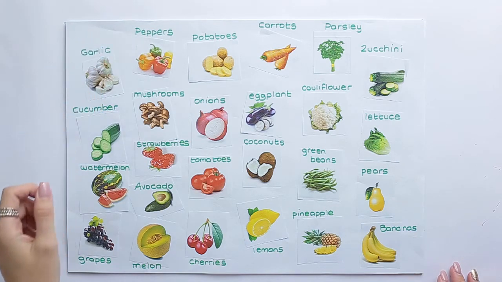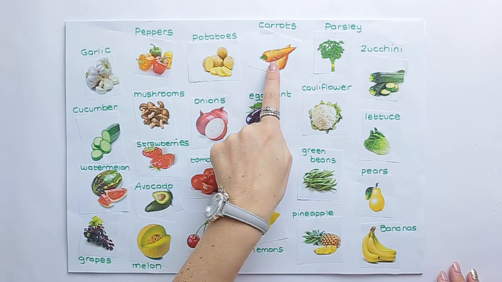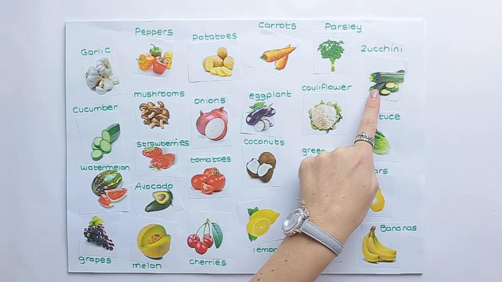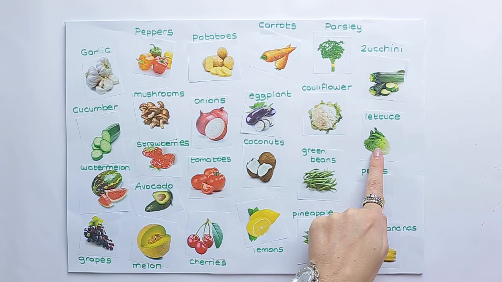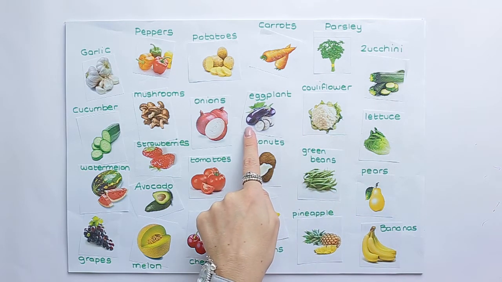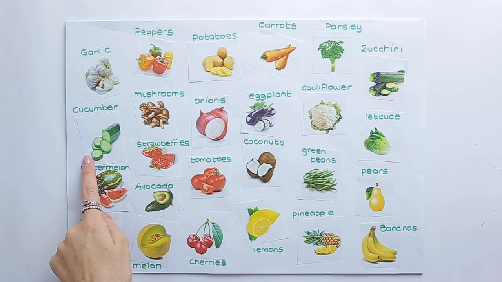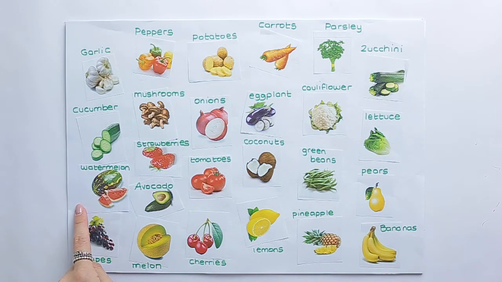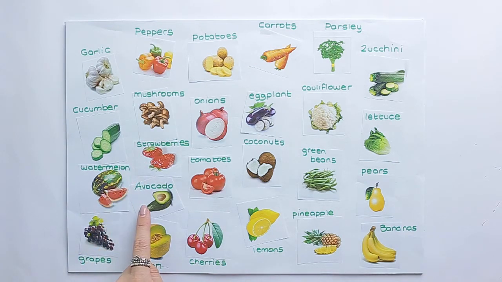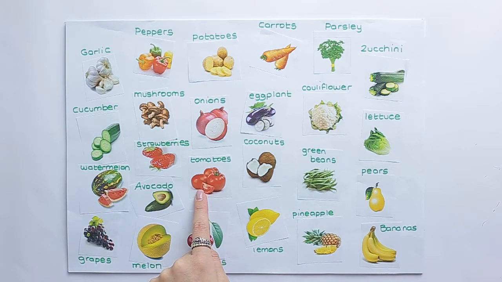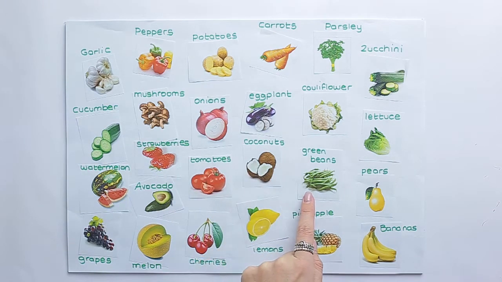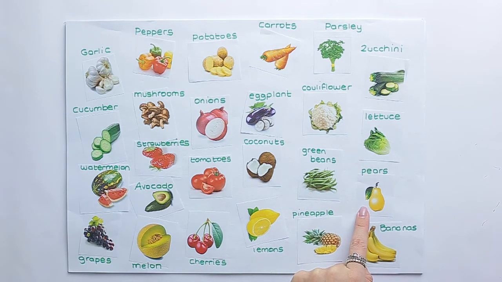Garlic, peppers, potatoes, carrots, parsley, zucchini, lettuce, cauliflower, eggplant, onions, mushrooms, cucumber, watermelon, strawberries, avocado, tomatoes, coconuts, green beans, pears, bananas, pineapple, lemons, cherries, melon, grapes.